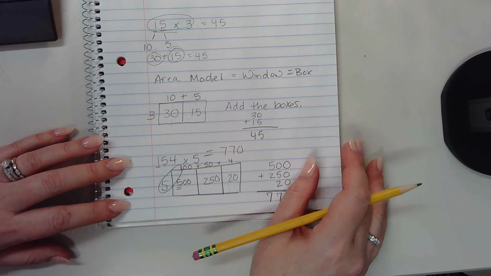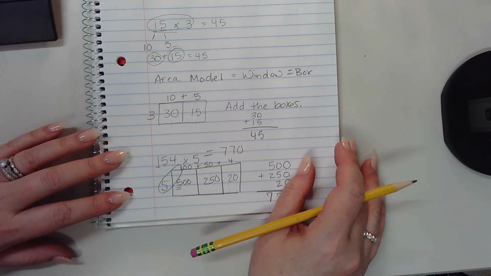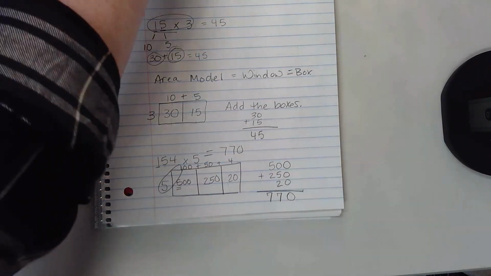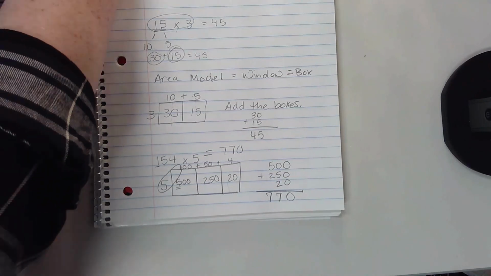I will show you in another video how to do the double digit by double digit multiplication.